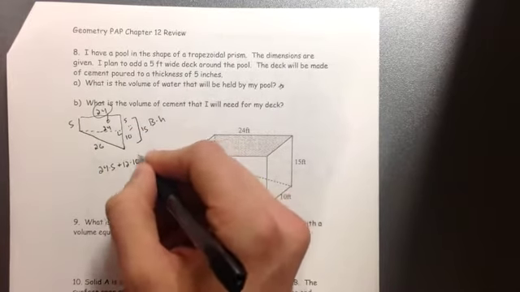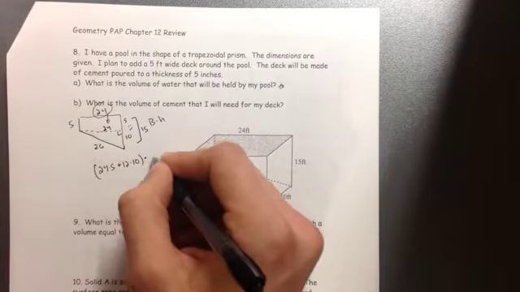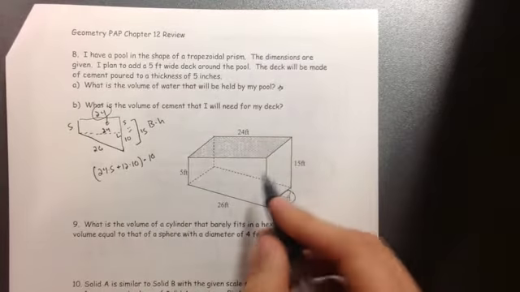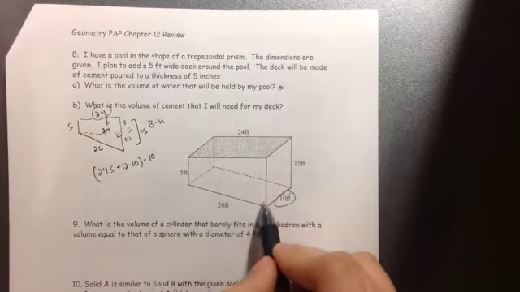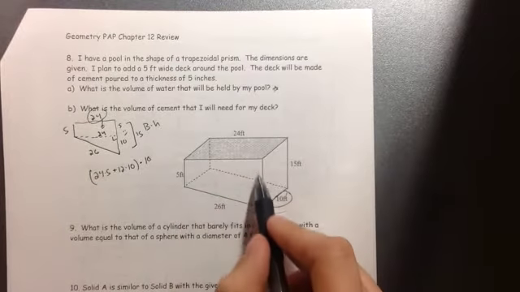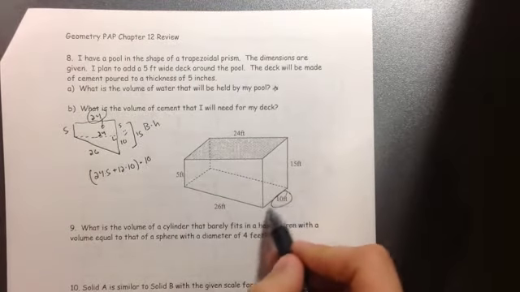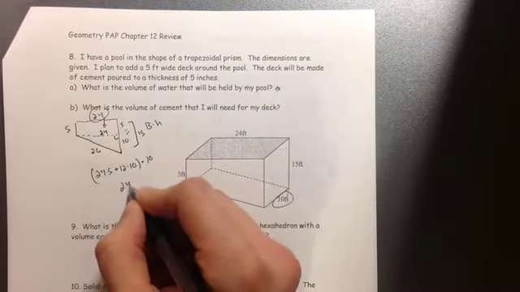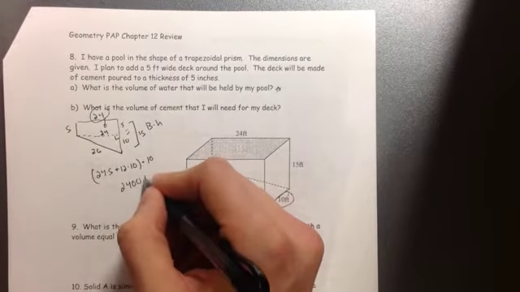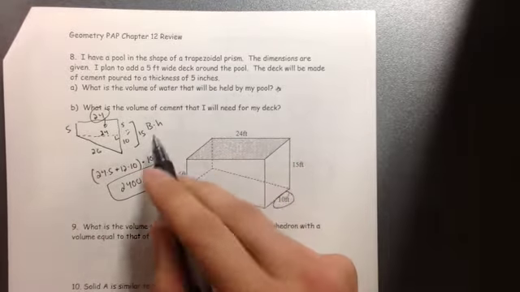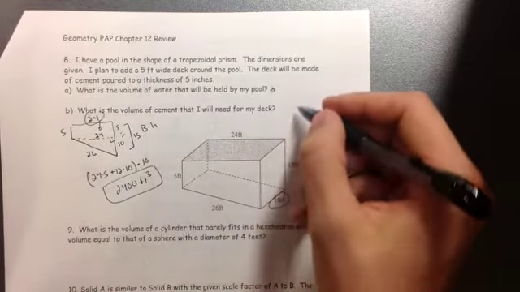This is my base, and I just need to multiply this by the height. The height of my prism is 10, back down here. So the area of the base is 240 right here. The height, rather, of my prism is 10. So this is 240 times 10, 2,400 cubic feet of water. That's my volume. Now, the volume of the cement I need, you're going to have another prism.